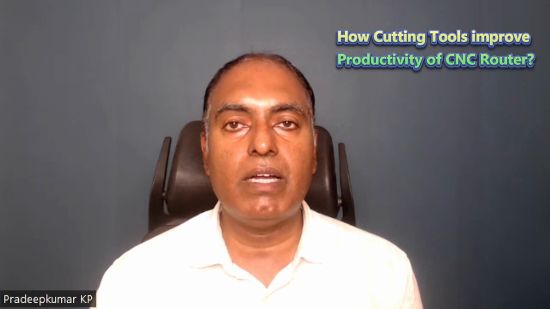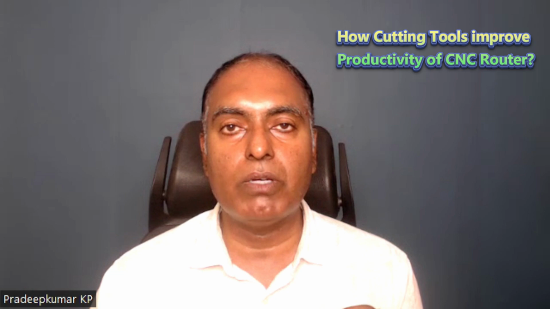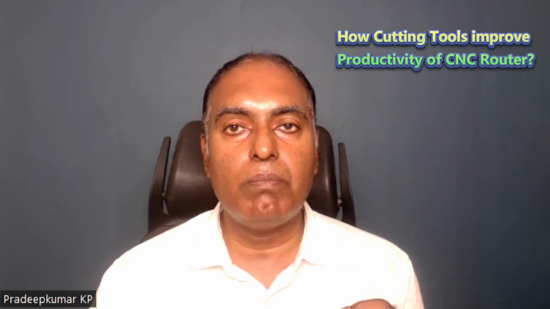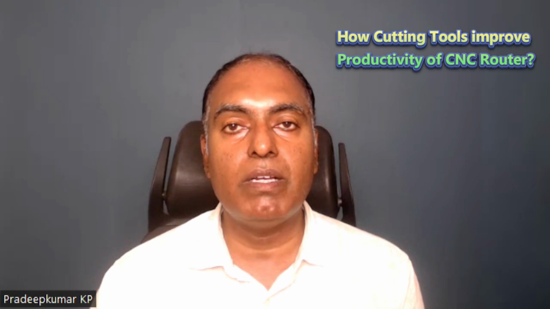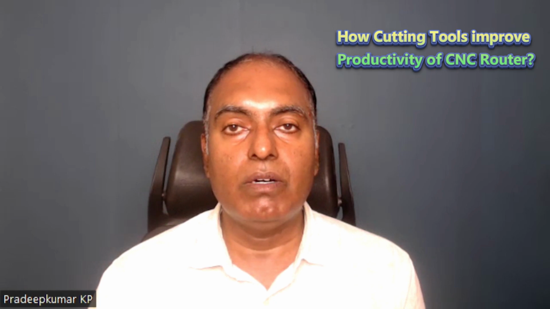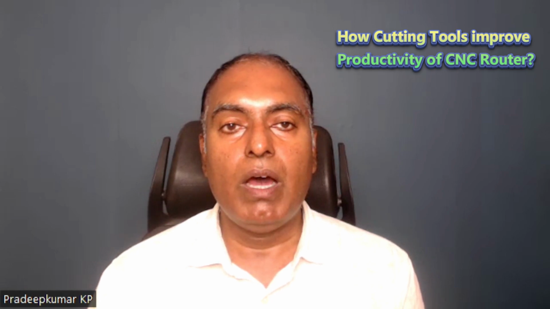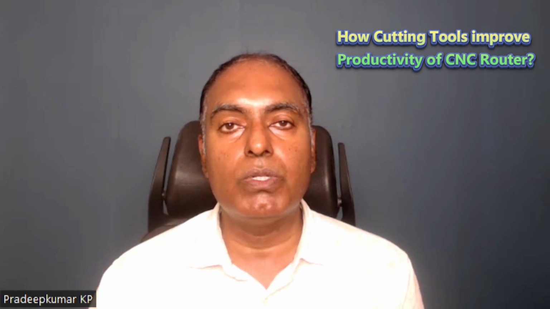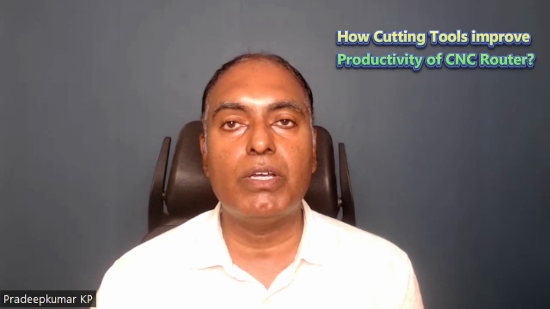Then the third point is tool durability and longevity, because tool cost is also one of the important things. Continuous failure or breaking of cutting tools will hamper the efficiency and overall productivity of the machine. High quality durable tools last longer, requiring less frequent tool changes.